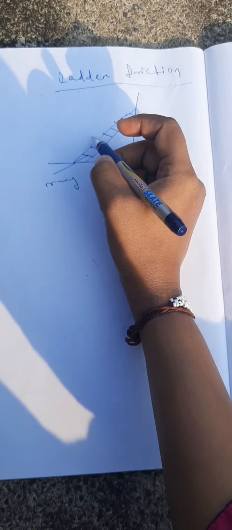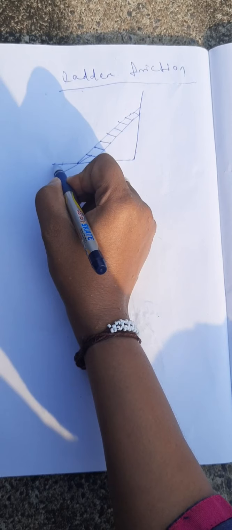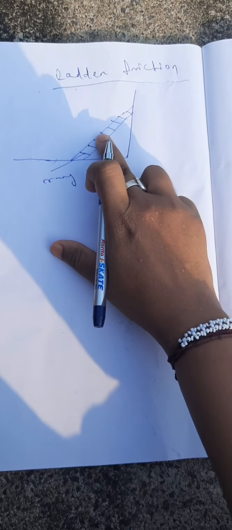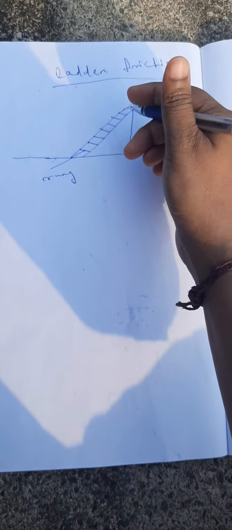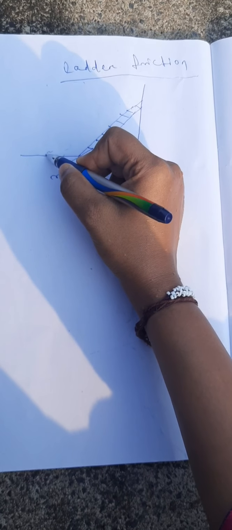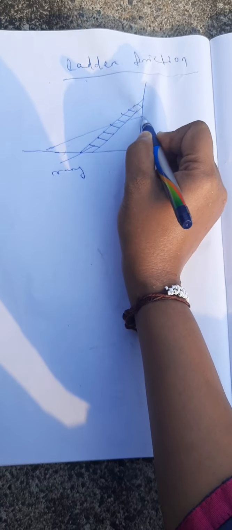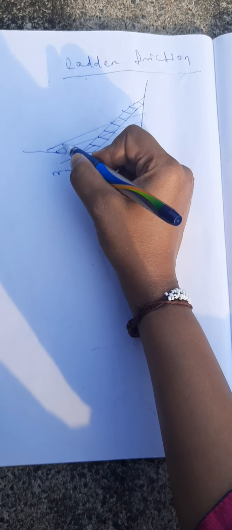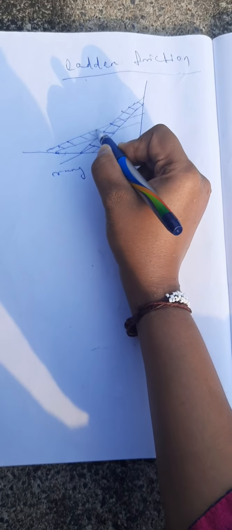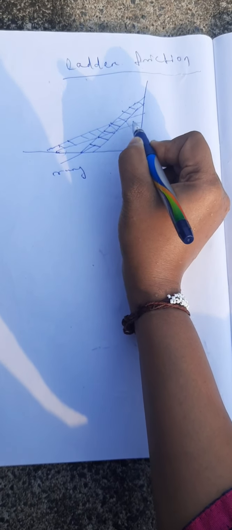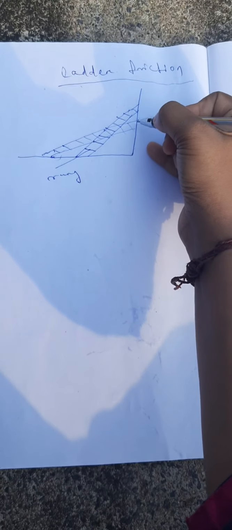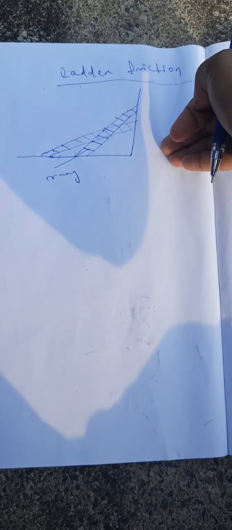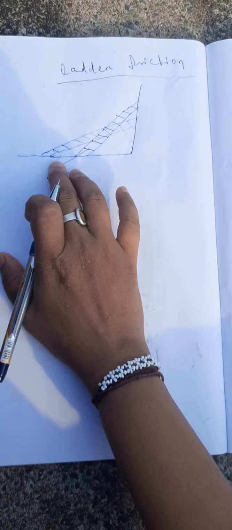So when the person is climbing over it, suppose it is about to fall, then how will it fall? It will fall like this. So this top portion will go downward and this will move towards left.